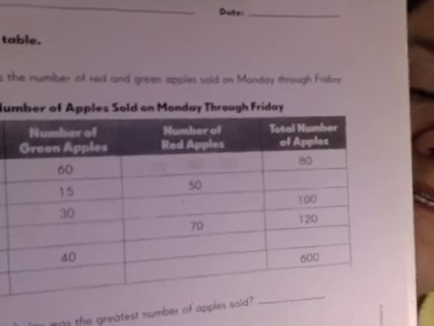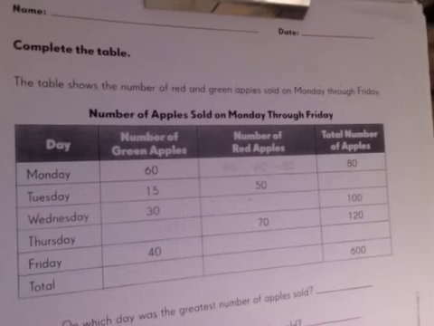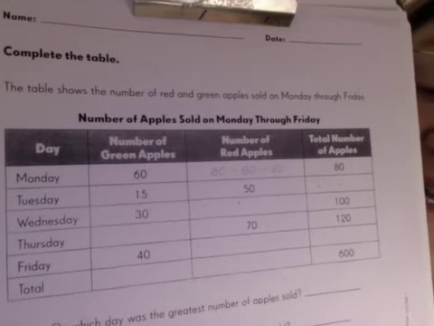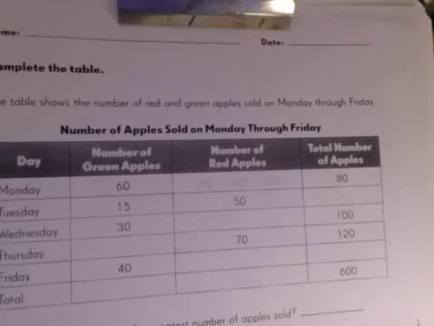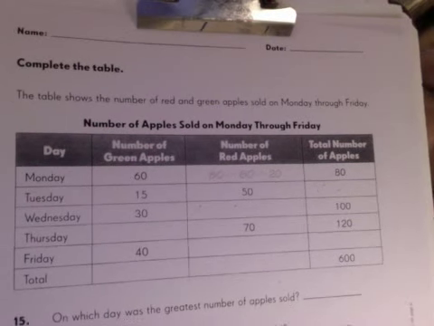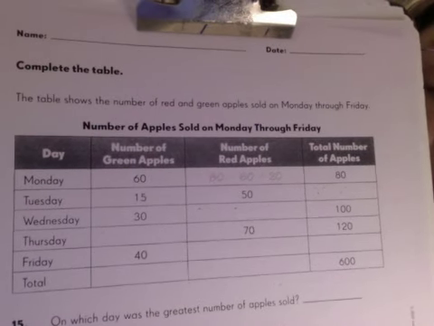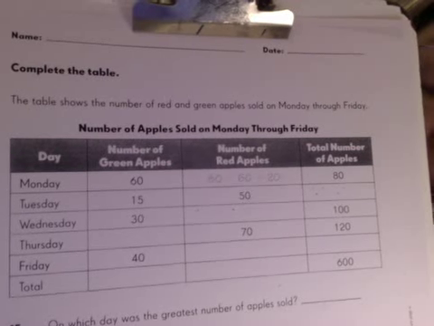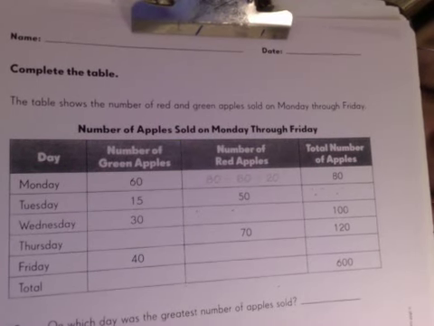This time we are going to work on some of those fun puzzles, or I consider them puzzles. It's when we have a chart that doesn't have all the information in it that we need to figure out. So this particular one is asking about apples sold, and there are green apples, there are red apples, and then there's a total number of apples.